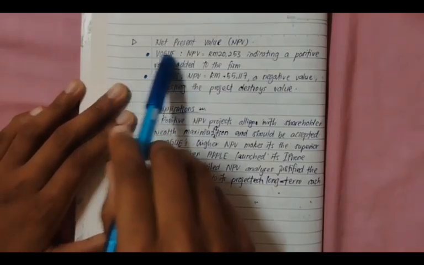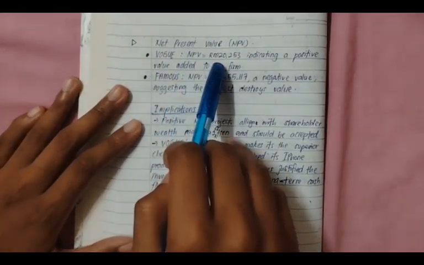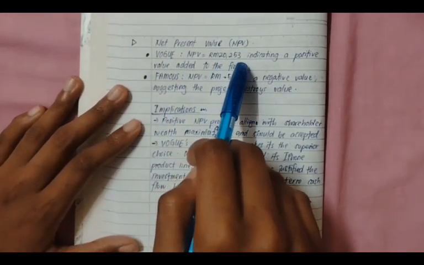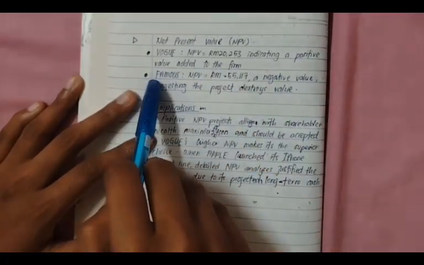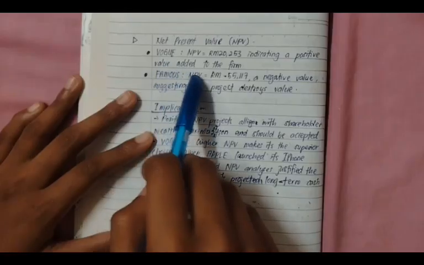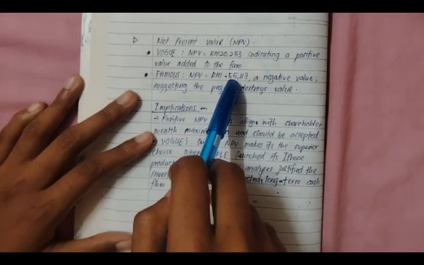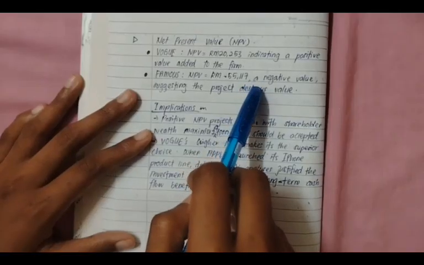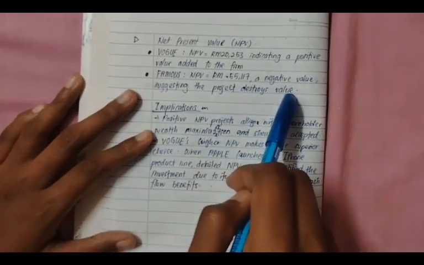When it comes to net present value, Wagyu's net present value is RM 20,253, indicating a positive value added to the firm. Famous's NPV is RM negative 55,117, a negative value suggesting the project destroys value.